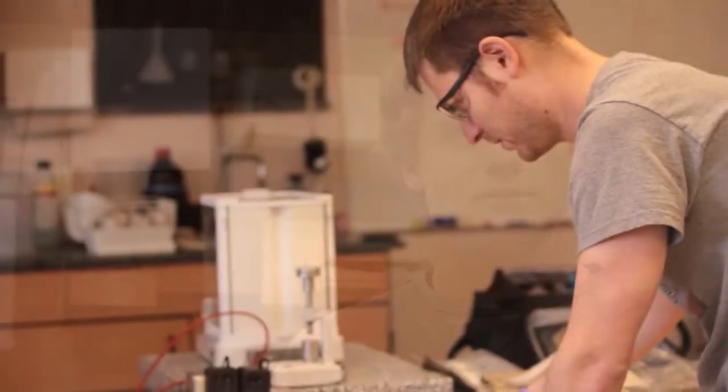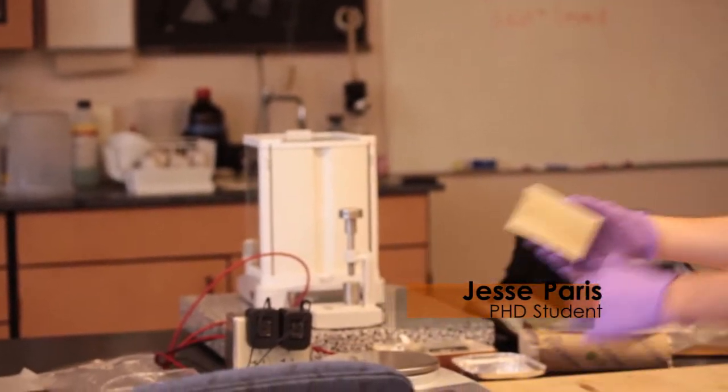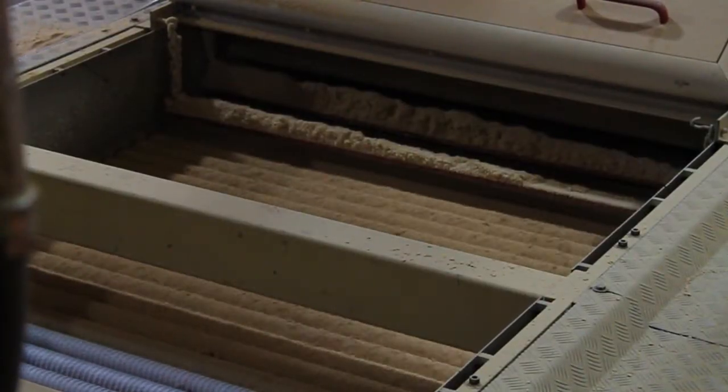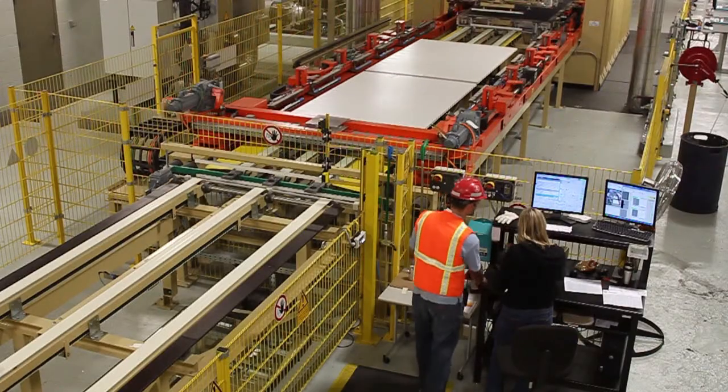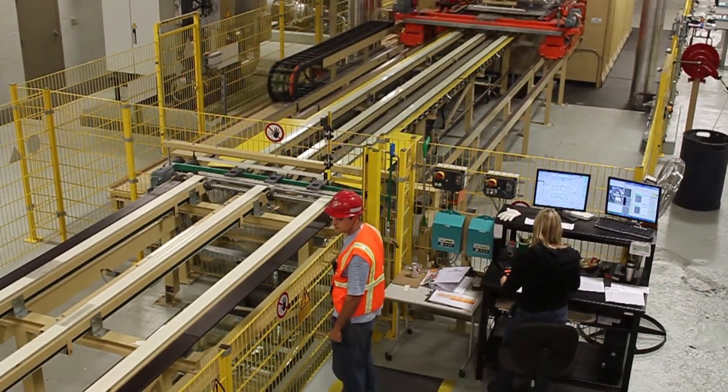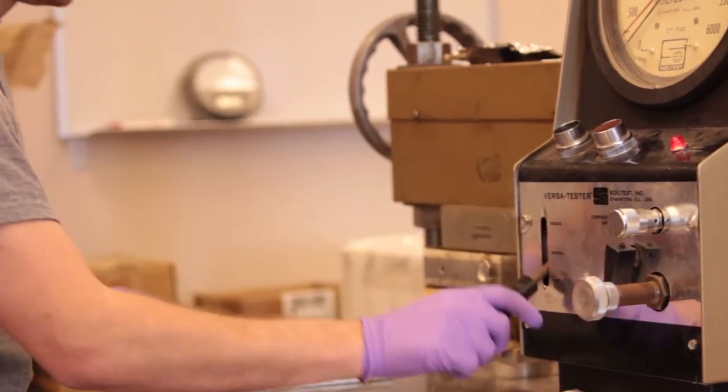Hi, my name's Jesse Paris, and I am a PhD student here in the Wood Science and Engineering program. I work for Dr. Fred Kamke, and my research is following up what I did for my master's research, which was with wood-based composites. Wood-based composites are when you take wood particles that have been broken down and then reform them into a new structural engineered material through the use of an adhesive binder to glue those substrates together.